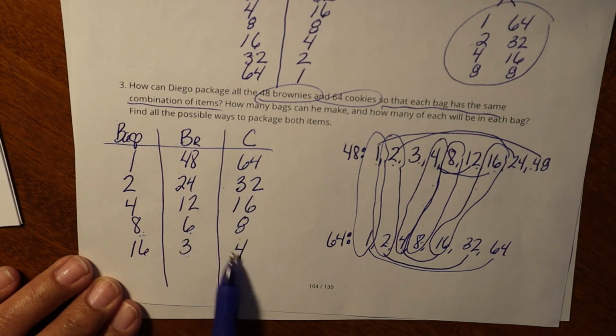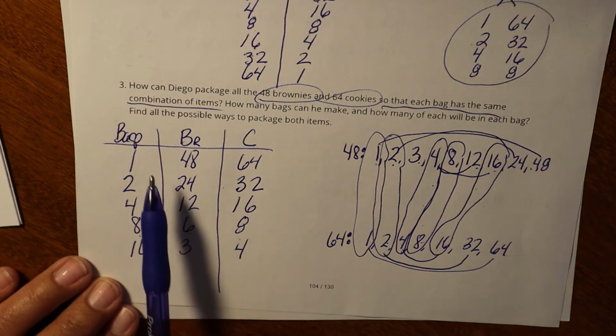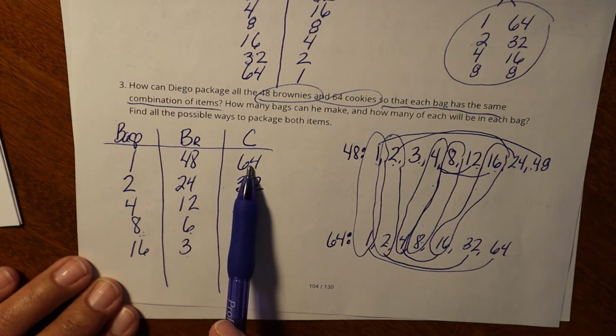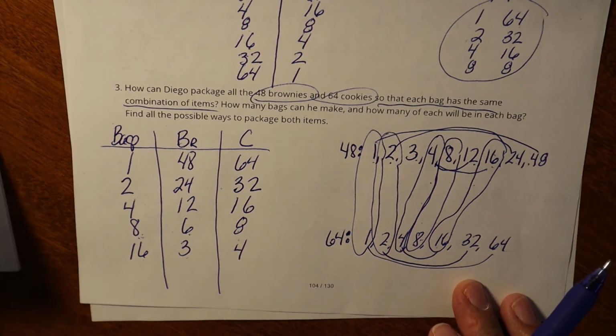So obviously, based on how many bags you want to make, this would tell you how many brownies and how many cookies would go in each bag. If you just made one huge bag, all of your brownies and all of your cookies would go in there. 2 bags, 4 bags, 8 bags, and 16 bags. So that's kind of what we're doing with these types of problems today.